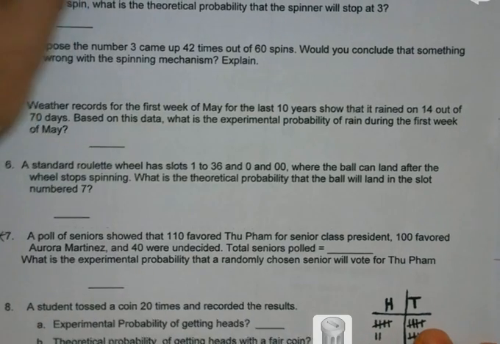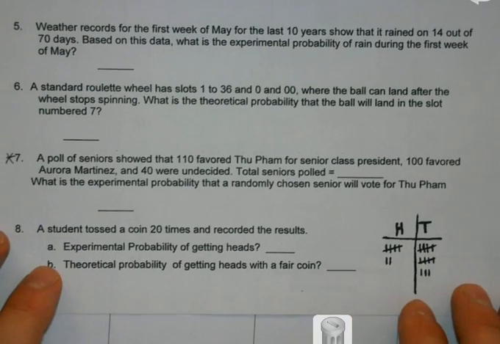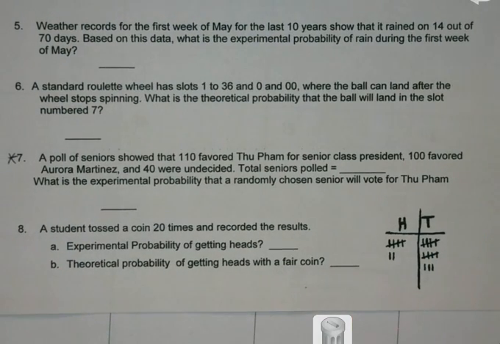All right, we've got a poll of seniors. Showed that 110 favored Thu Pham for senior class president, 100 favored Aurora Martinez, and 40 were undecided. How many seniors were polled? 250.